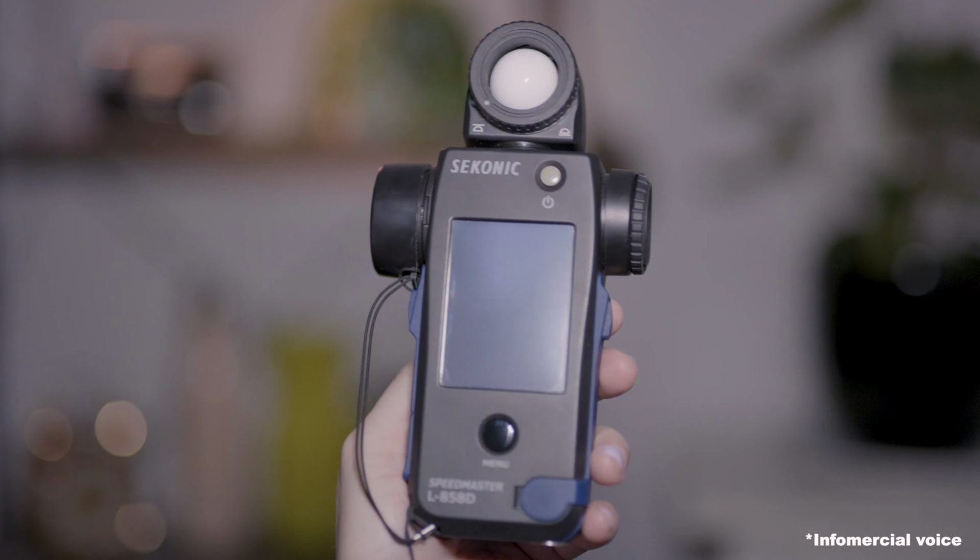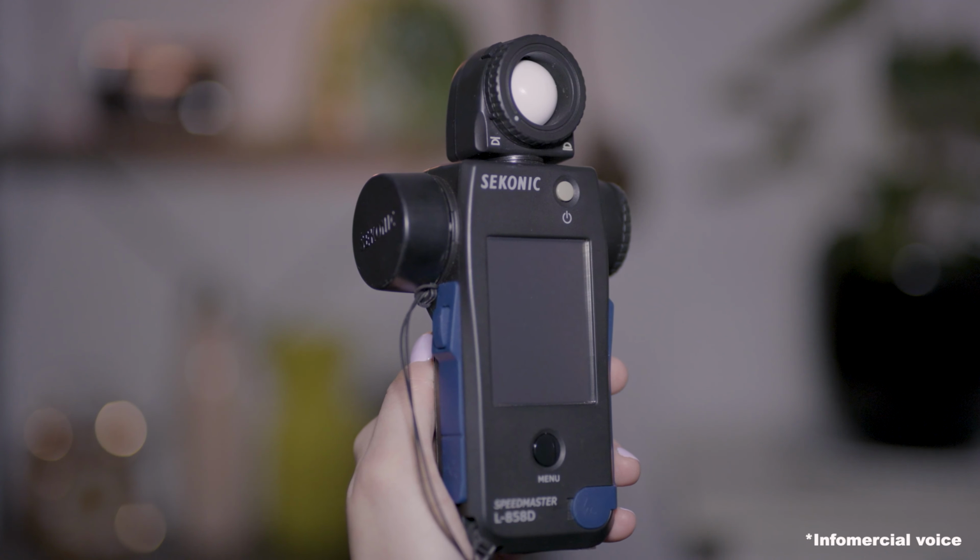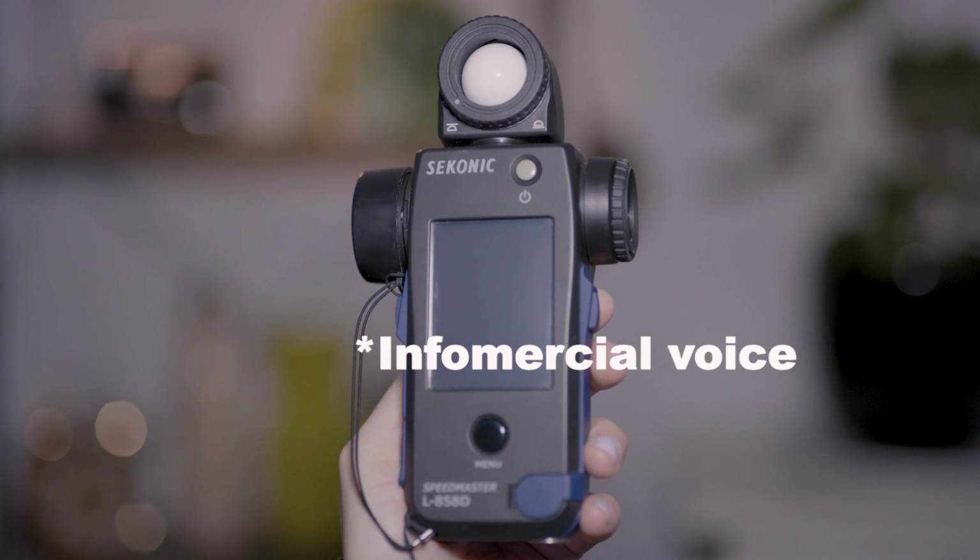Today I'm going to explain what a light meter is and how and why you would use them. For this we'll be looking at the Sekonic L-858D, which is what we have here at JMC. A light meter is a tool that will ensure that you have the best exposure possible by telling you what your settings should be on your camera.